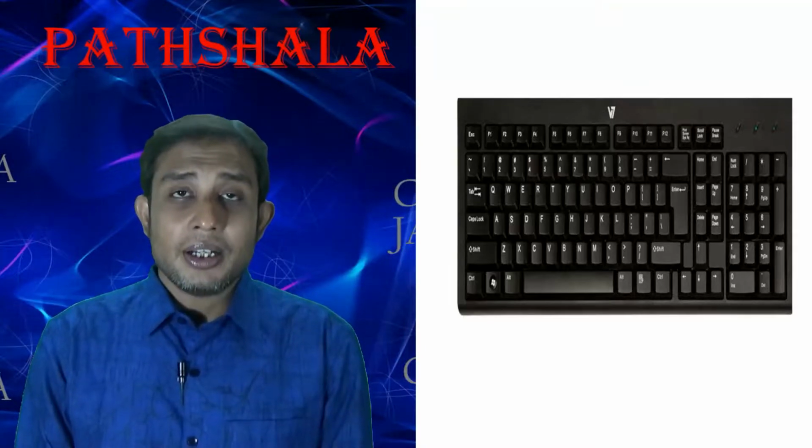Special purpose buttons. These types of keys are also available on the keyboard for special purposes, like caps lock, num lock, tab, print screen, etc. A keyboard may connect to the computer or PC by wire or wirelessly. According to their type and mode of usage, keyboards are categorized into different types, such as the multimedia keyboard.